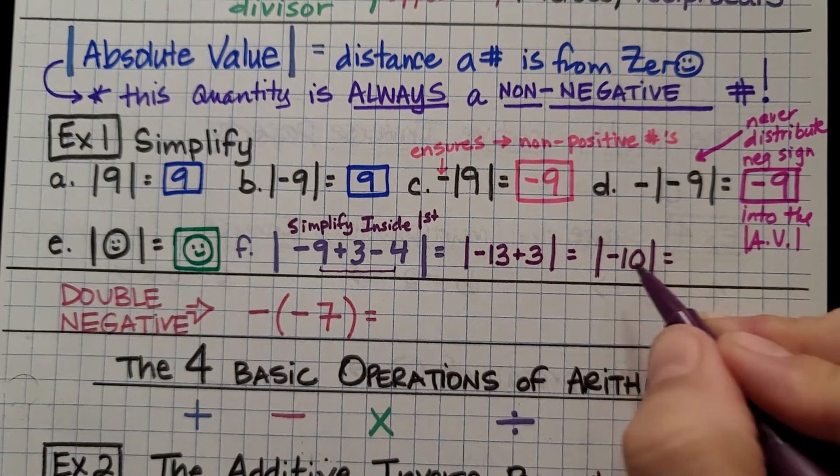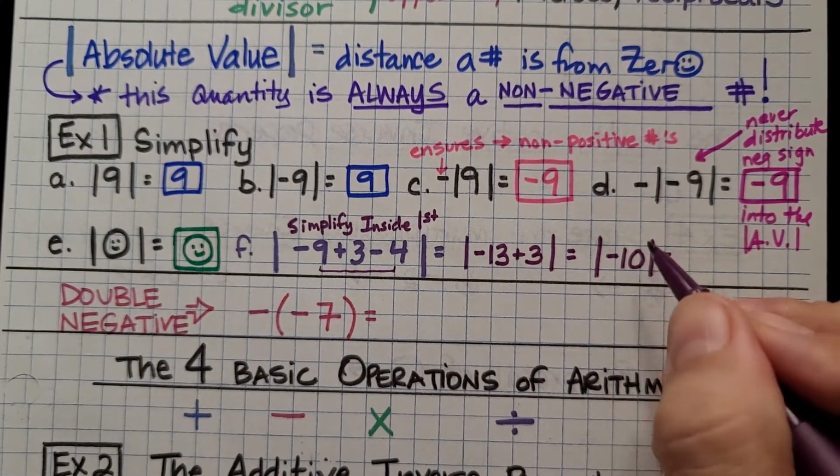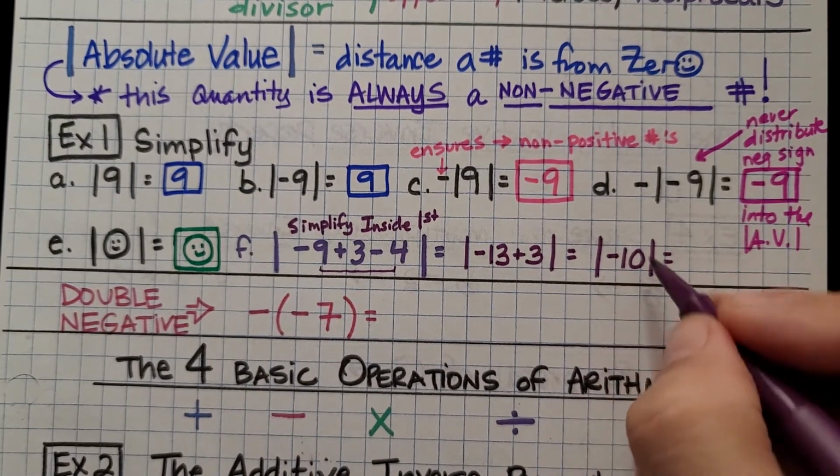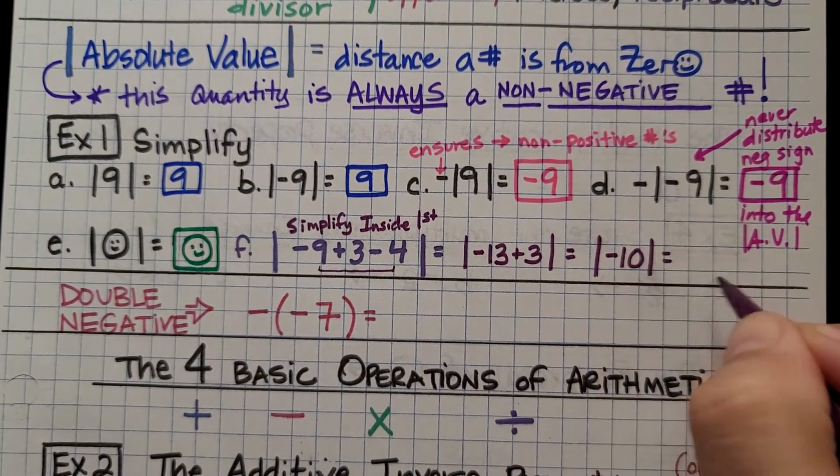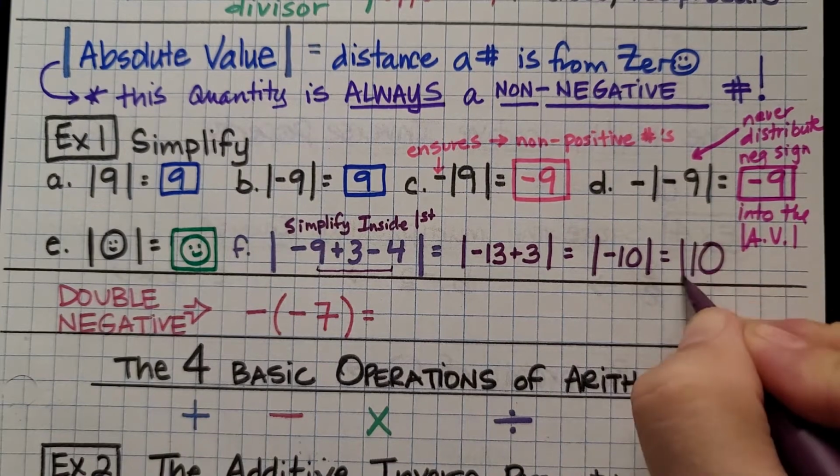Now that I have a single quantity, -10, the absolute value of -10 is a perfect 10.